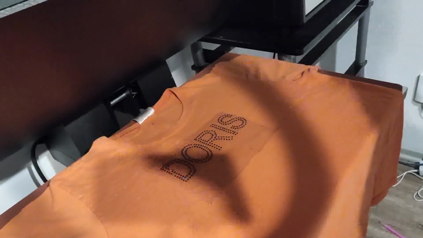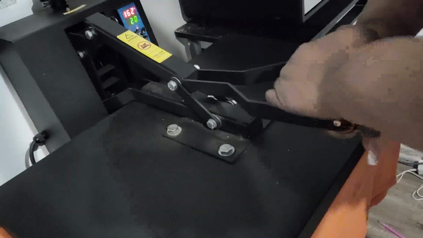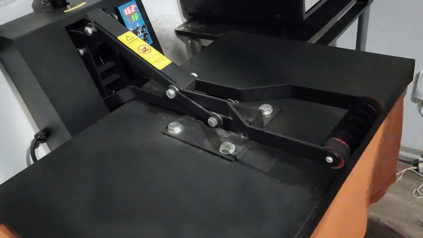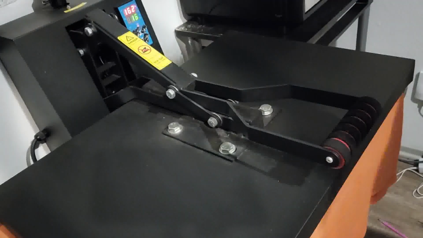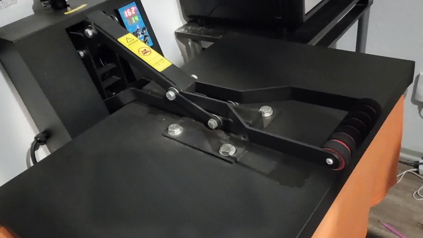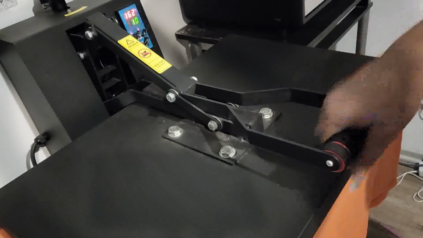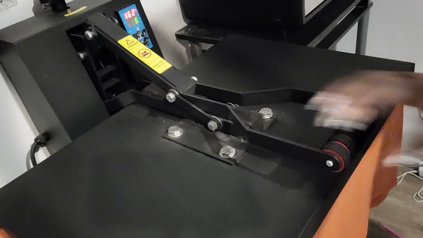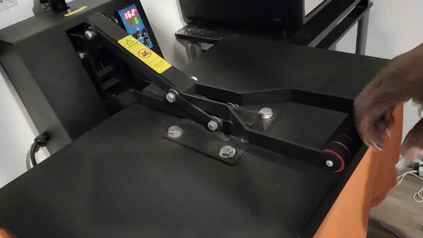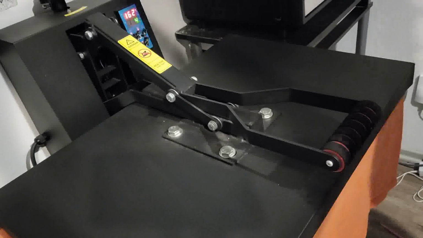All right, guys, our press is ready. We're going to go ahead and press. And I actually have it on 20 seconds. Really quick and easy project to do. It just seemed like it was long because it's a video tutorial, but when you're doing this, it's really, really quick.